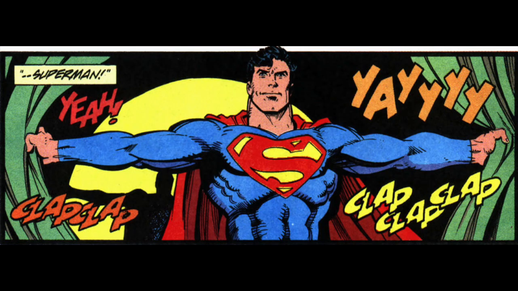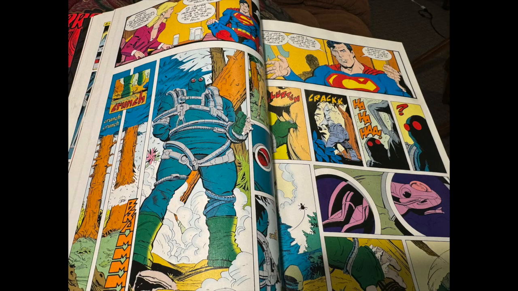Blue Beetle saves the ice. No, I think that's Guy Gardner. Guy Gardner saves the ice. I like how, I mean, this would look pretty cool in a film, where you could see him going.